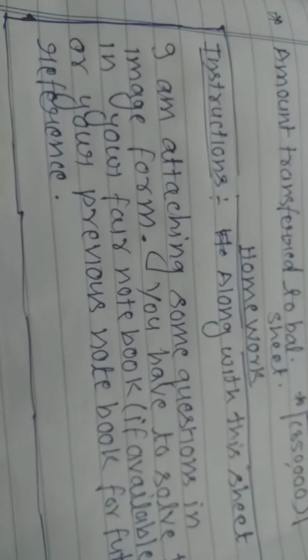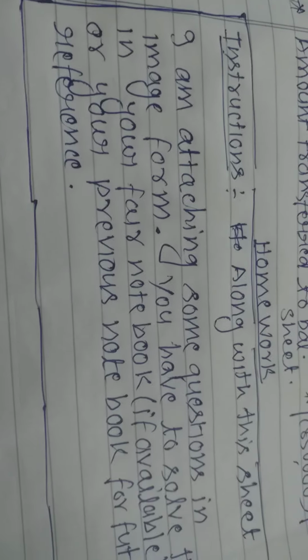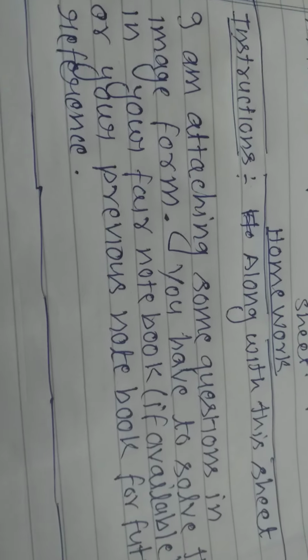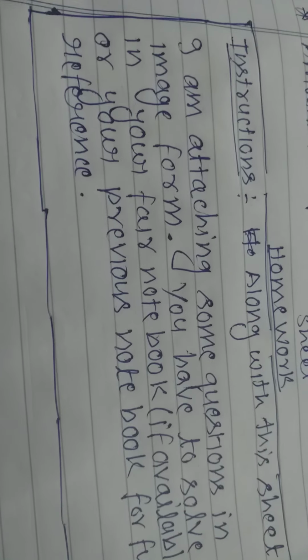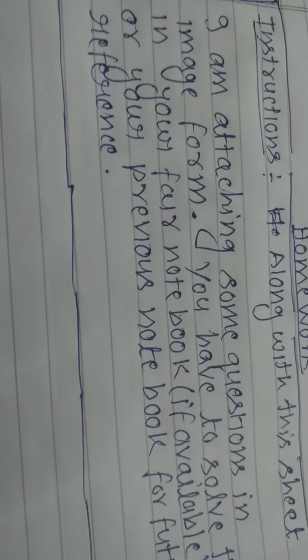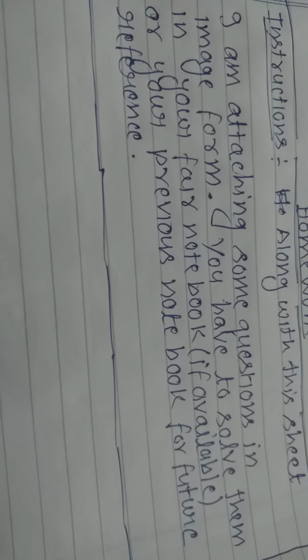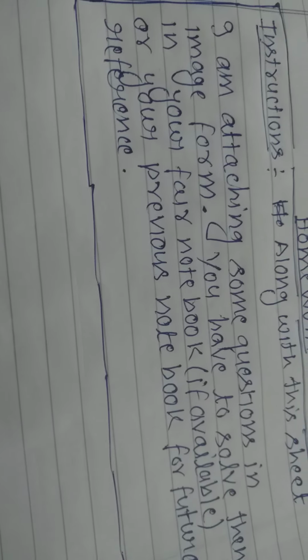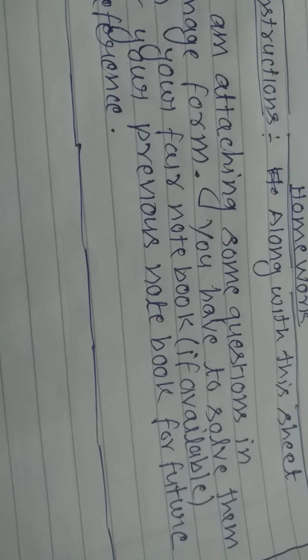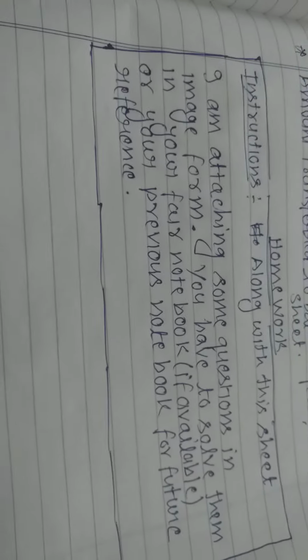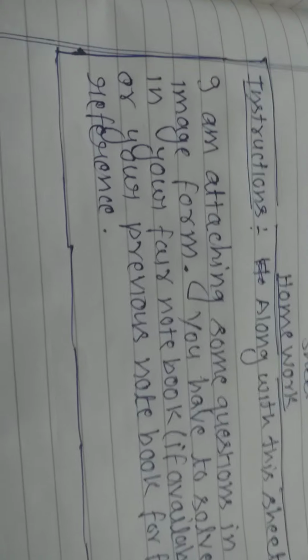I am giving you some homework that is based on the same question. Along with this I am attaching some questions in image form. You have to solve them in your fair notebook if available, or your previous notebook for future reference, or any other sheets that you have with you.